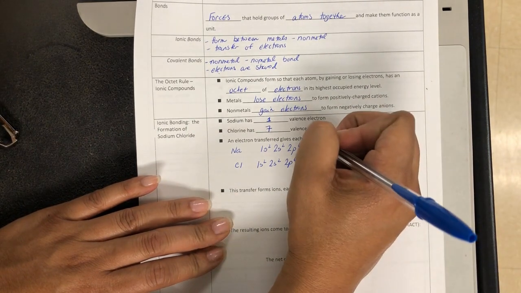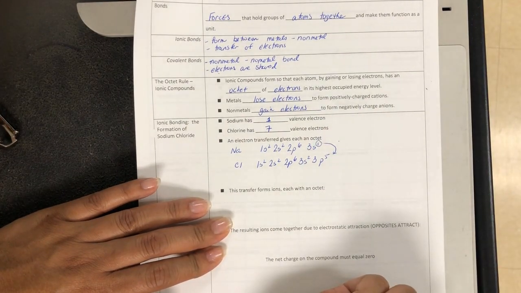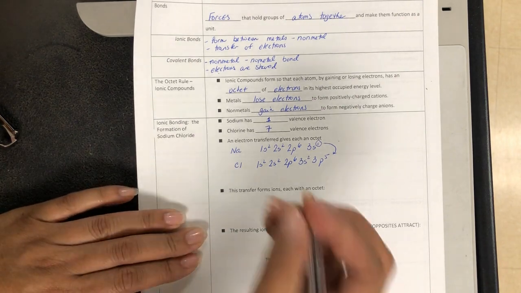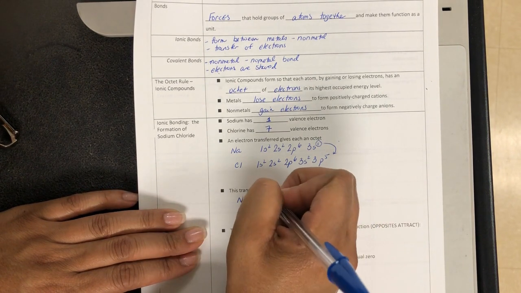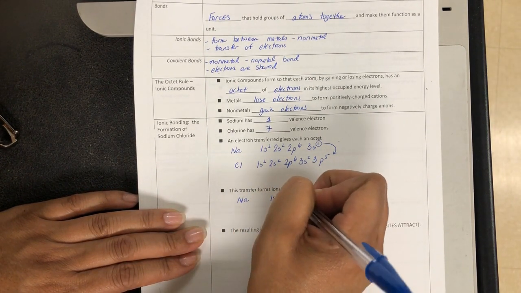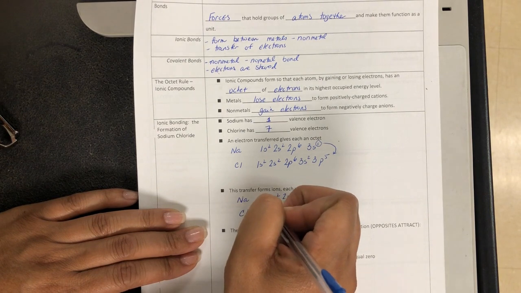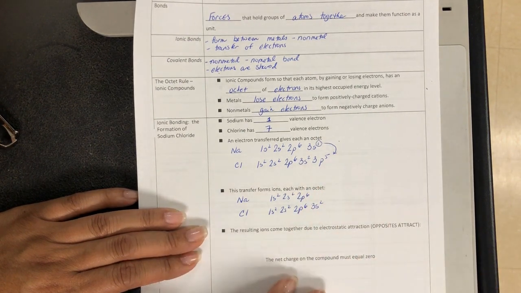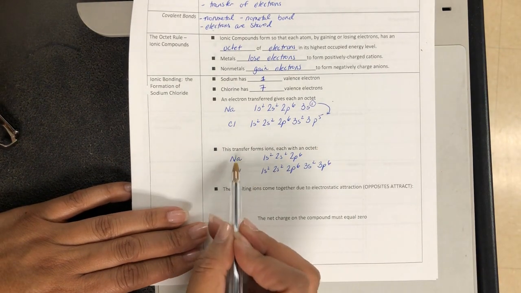So this one is going to be added to this. Your Na's new configuration is going to be 1s2, 2s2, 2p6. And your chlorine is going to be 1s2, 2s2, 2p6, 3s2, then what? 3p6.